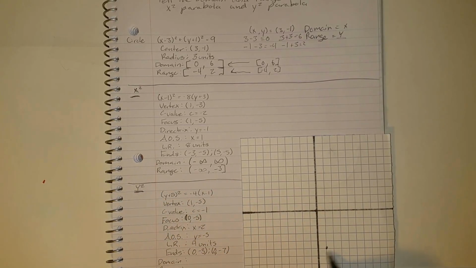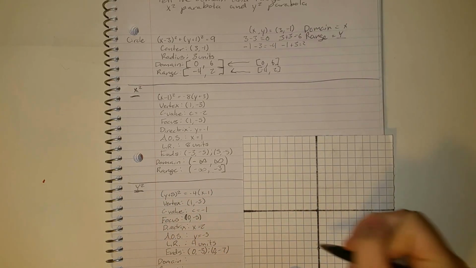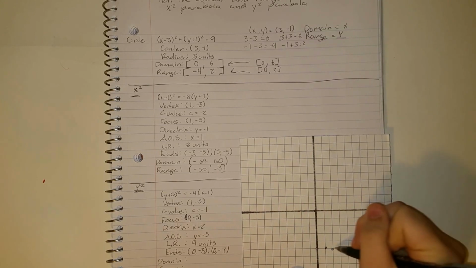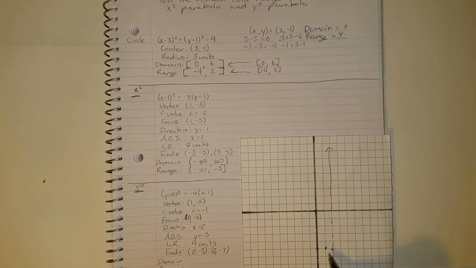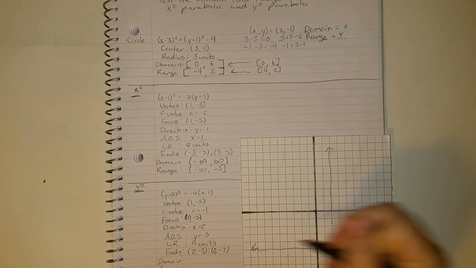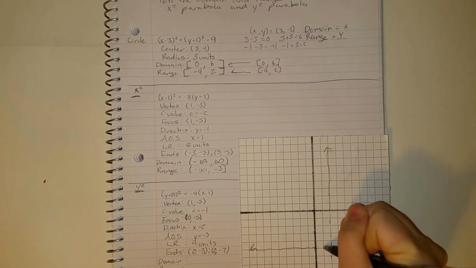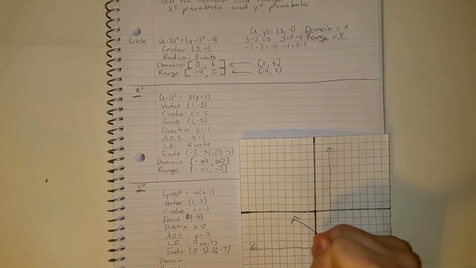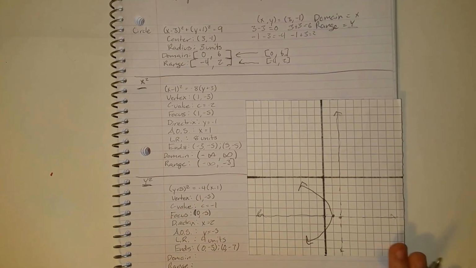Since it's y squared, it goes side to side. Your focus is this way, directrix, axis of symmetry, latus rectum, and once again you get a basic sketch of your graph.